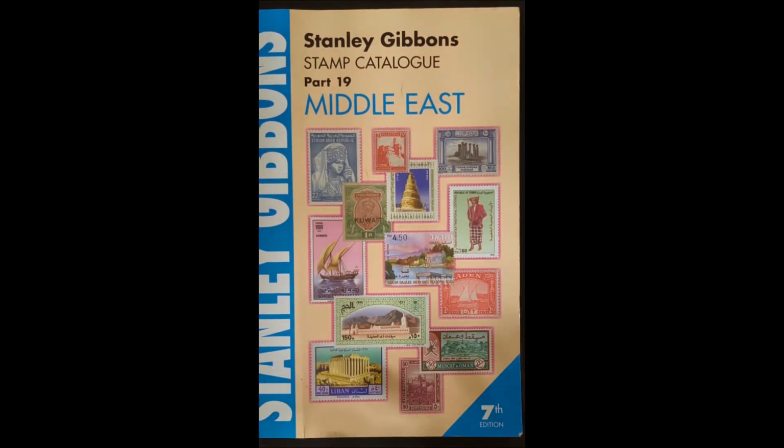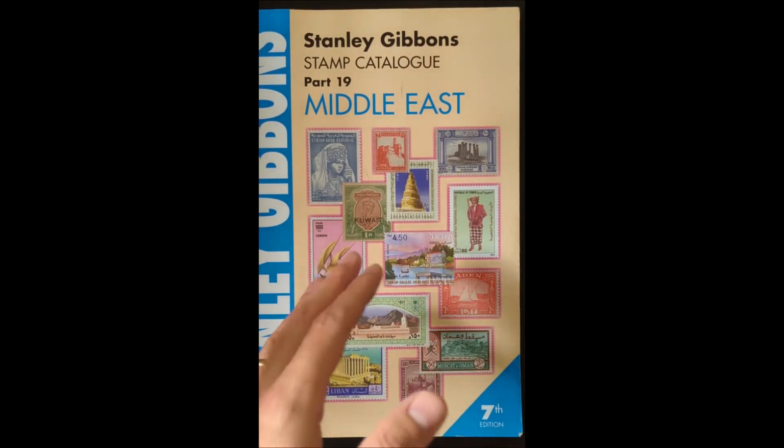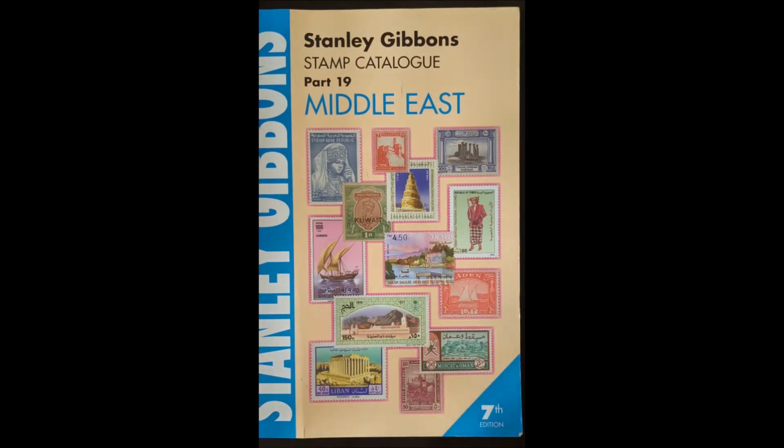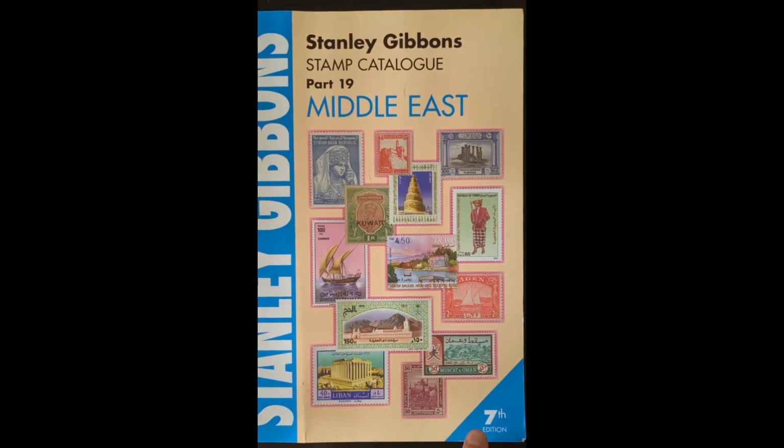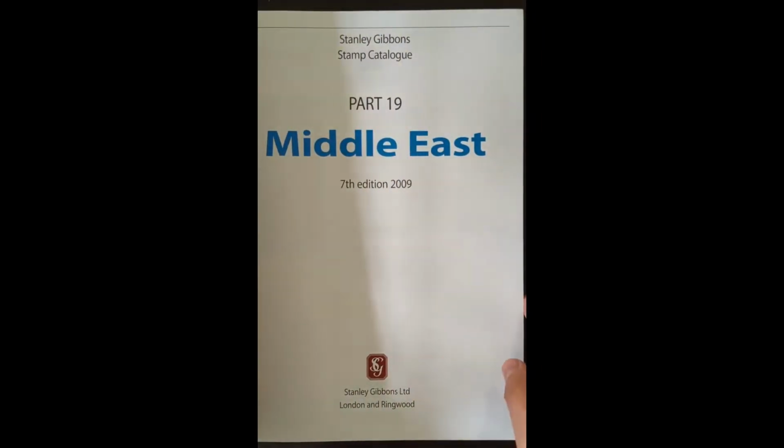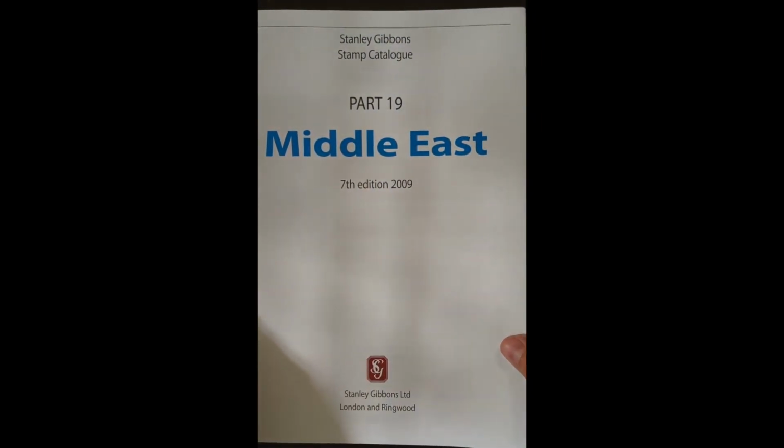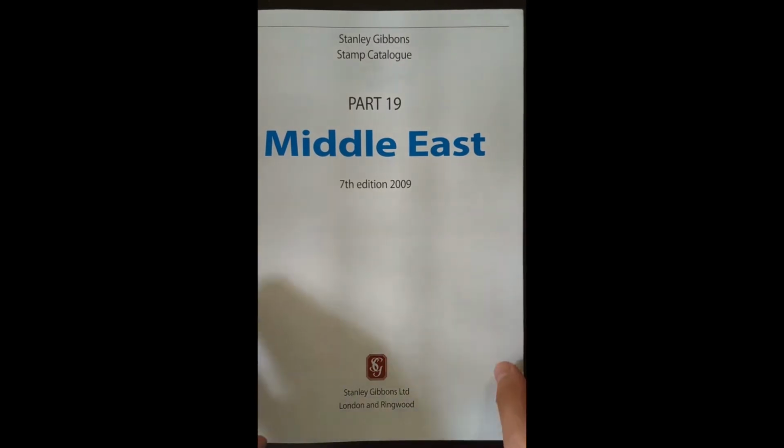purposes, we're just going to demonstrate with the Stanley Gibbons catalog, and this is one that focuses on the Middle East. I collect stamps in the Middle East, so it's appropriate to have a catalog that reflects your area of interest. And, you know, stamp catalogs can be expensive. This is a used catalog that I found on eBay for about $15. This is a 7th edition Stanley Gibbons stamp catalog, part 19 of the Middle East. And if we take a look on the inside, we will see that it was published in 2009.